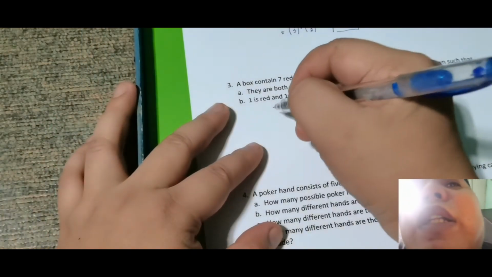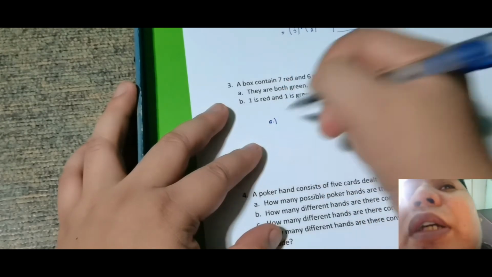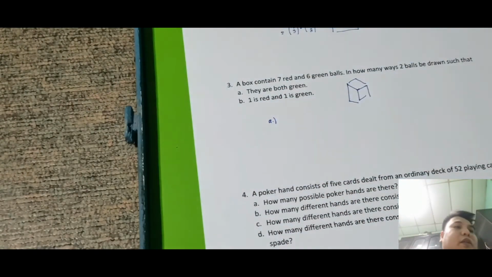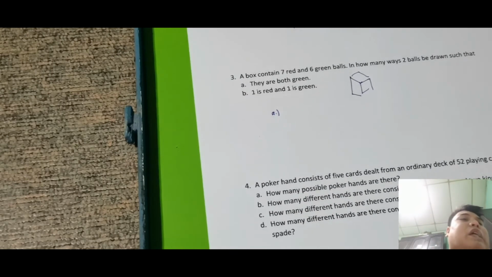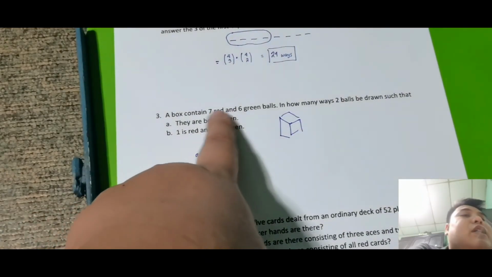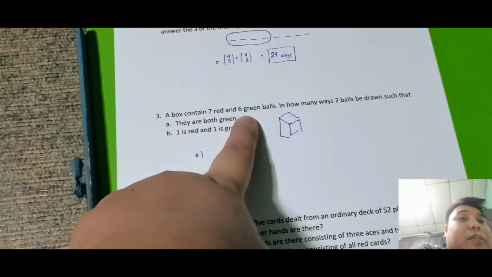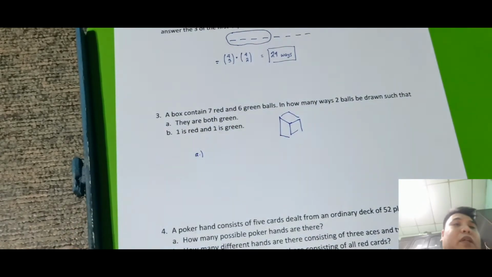So paano yun? So for letter A, napakasimple lang yan. Ilan ba yung green? Sir, meron pong 6 na green. Okay. So again, hindi mo dito i-consider yung as a totality. So kunyari, sir, 13 taken 2. Hindi ganon. Sir, pag sinabi mong 13 taken 2, kunyari kasi 13, 7 plus 6, 13. Just since dalawa lang. Pag sinabi kong 13 taken 2, random yan. Kumbaga, it's either green, blue, green, red, red, green, red, red, green, green. Ganyan kasi yung mga setup na mangyayari dyan.